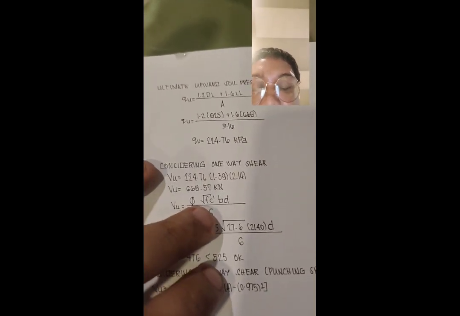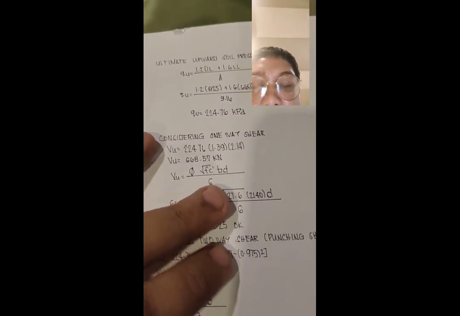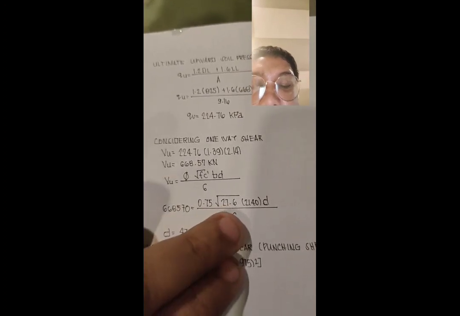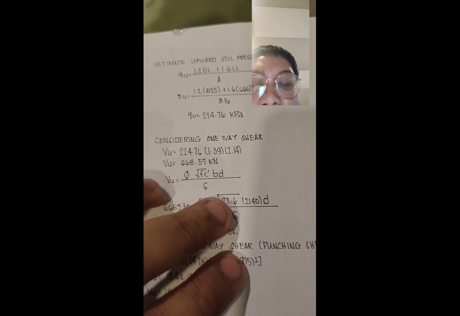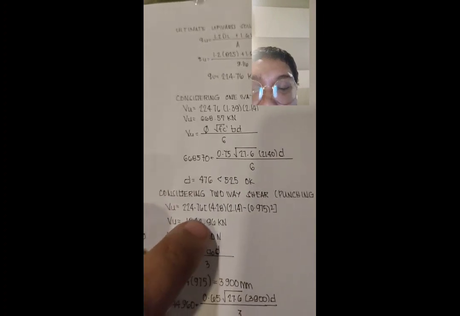So VU is 668.57 kilonewton, and also VU equals Phi times square root of FC prime times B times D all over 6. So we have here our V, 668.57, which we convert into newtons, equals 0.75 Phi times the square root of 27.6 FC prime times 2140 times D all over 6. We're getting D of 476, which is less than 525, so okay.